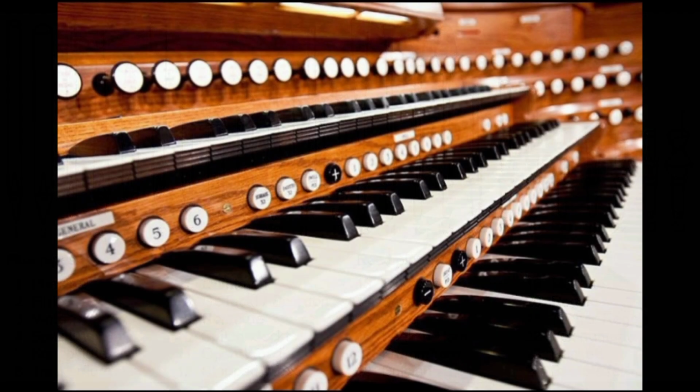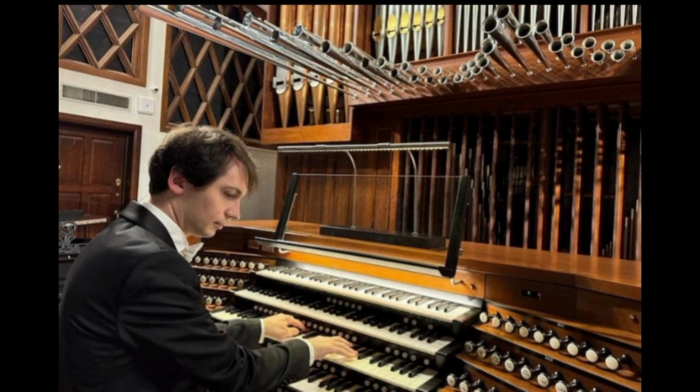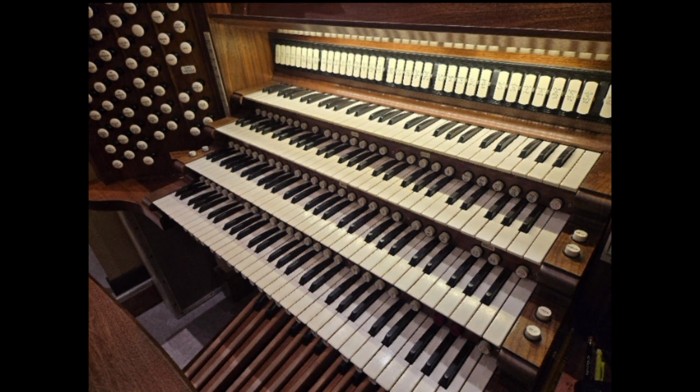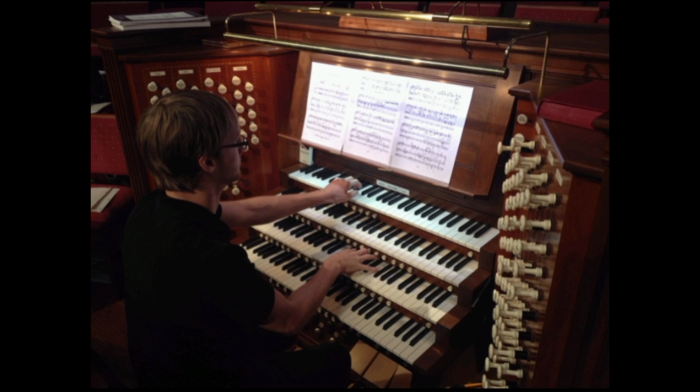Part 2. The manuals. Now let's move to the keyboards. Unlike a piano, which normally has one keyboard, many pipe organs have 2, 3, 4, or even more keyboards. These keyboards are called manuals. Different manuals control different divisions of the organ. For example, you may find a great manual, swell manual, choir manual, or solo manual, depending on the design of the instrument. Why have several keyboards? Because they allow the organist to control different groups of pipes and create contrasting sounds. For example, the organist might play the melody on the great manual while using the swell manual for a softer accompaniment. This gives the organist enormous control over musical color and expression.